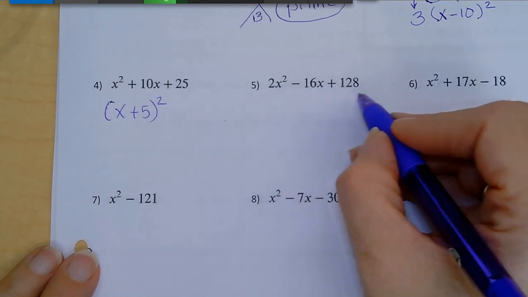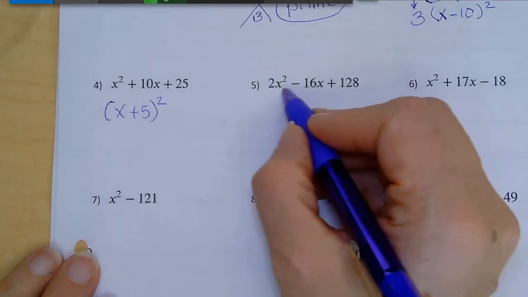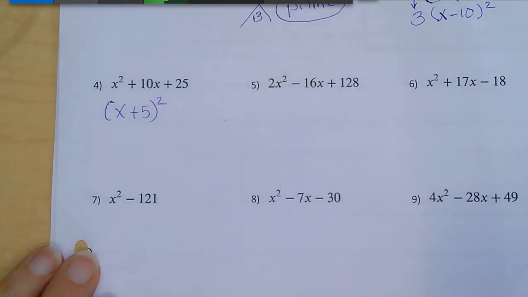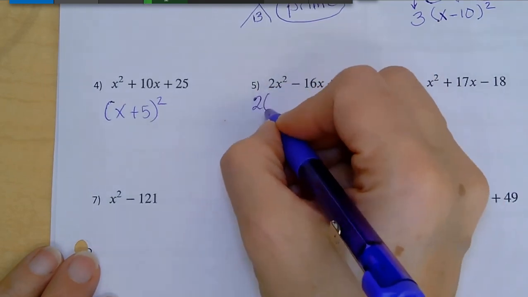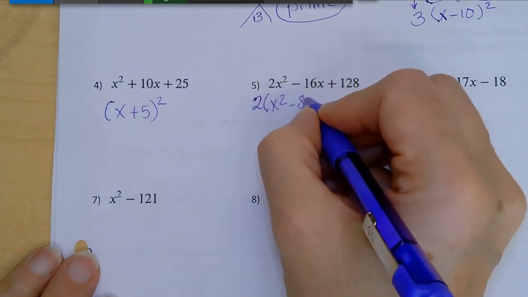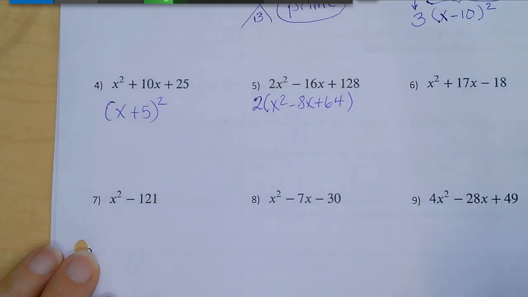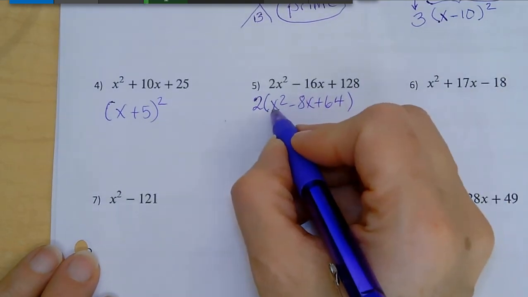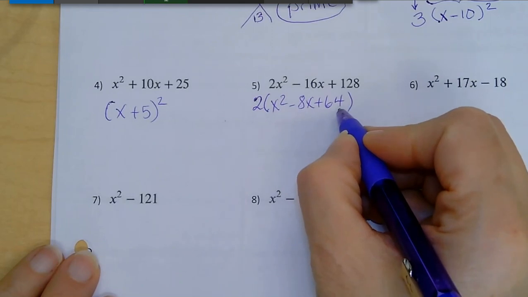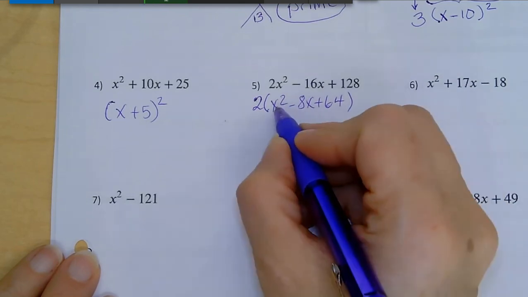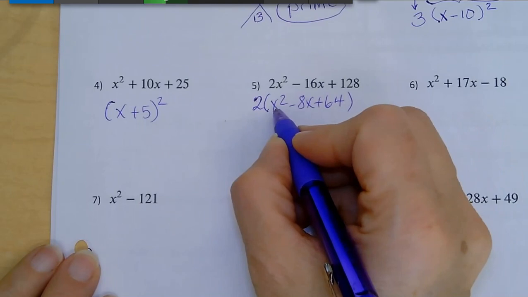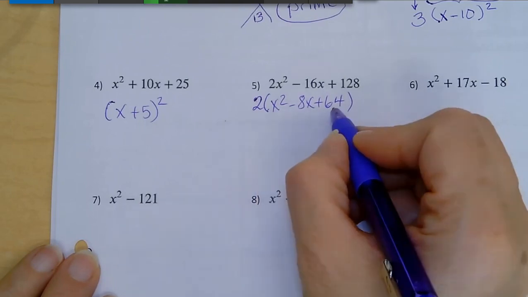2x squared minus 16x plus 128. The first thing I'm going to do is see if I can divide something out, and I can. 2 times x squared minus 8x plus 64. And so I see a perfect square and a perfect square. Okay, perfect square, perfect square. Square root of x squared is x. Square root of 64 is 8.